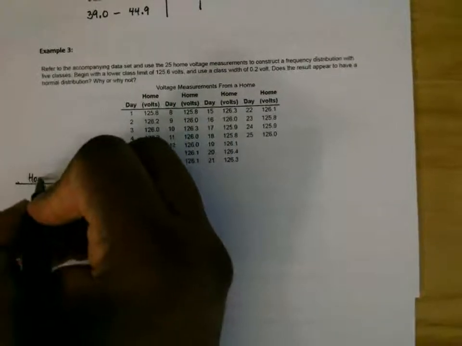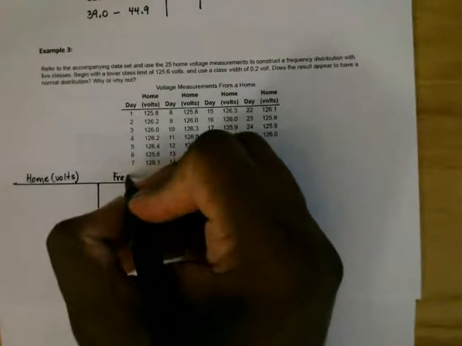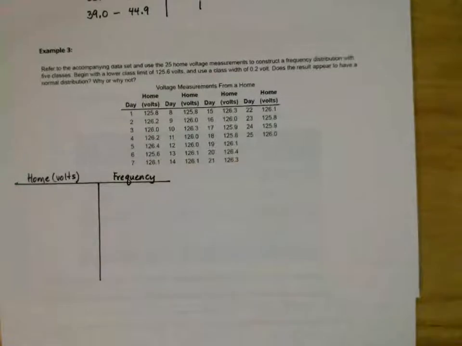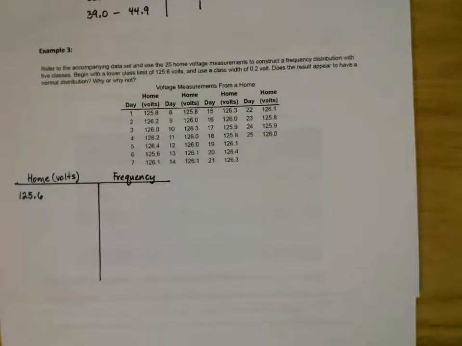Now this is in volts, and then our frequency will be the second column. All right, now we're told to begin with the lower class limit of 125.6, and use a class width of 0.2 volts. And also we're to use 5 classes here.